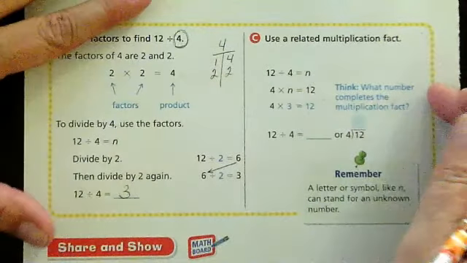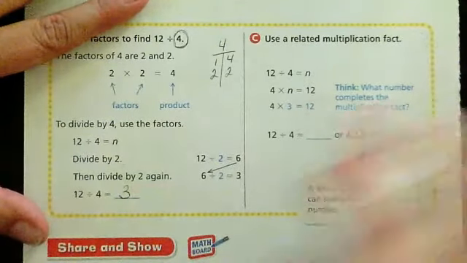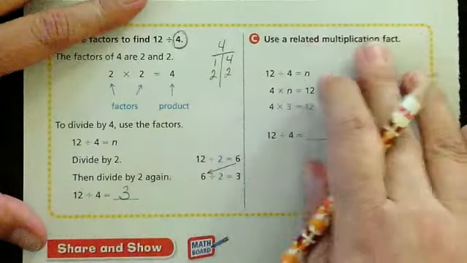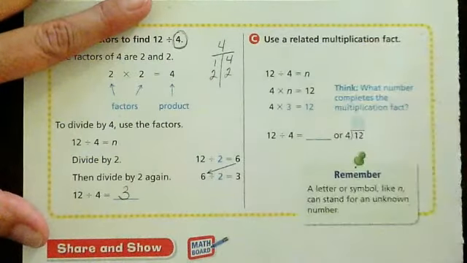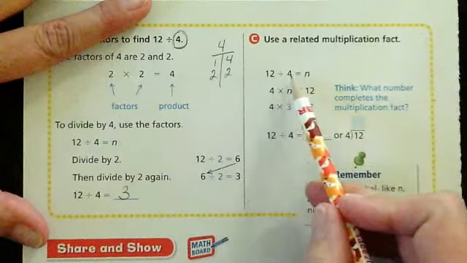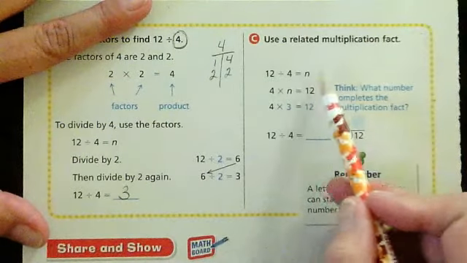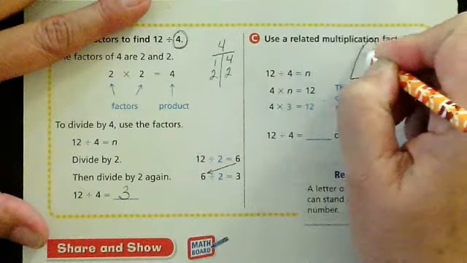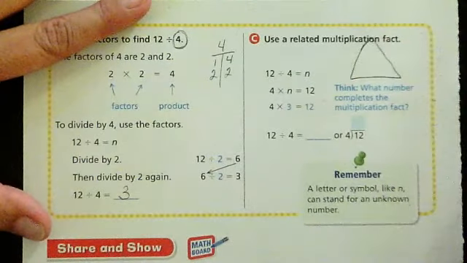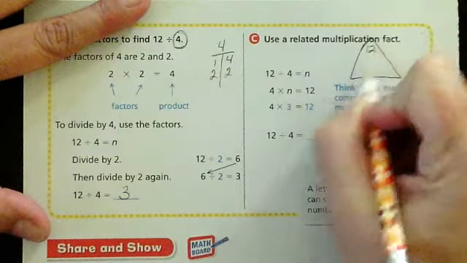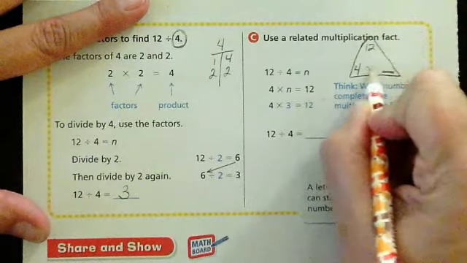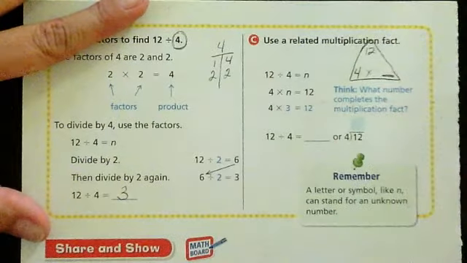The last way that we could divide by 4, or the last strategy that we're going to review today, is to use related multiplication facts. So 12 divided by 4 equals something. That's kind of like doing a fact family. That's what it means by related facts. So I have 12 and 4. I need to know what my missing number is. So 4 times what equals 12?